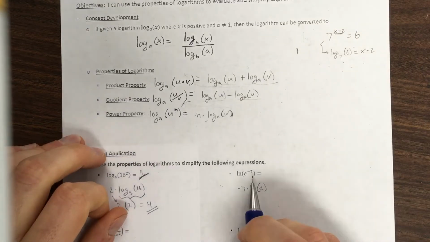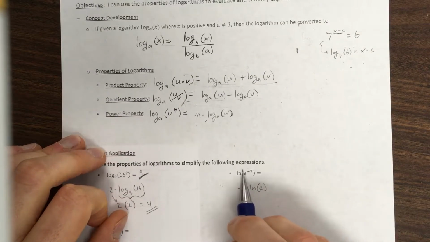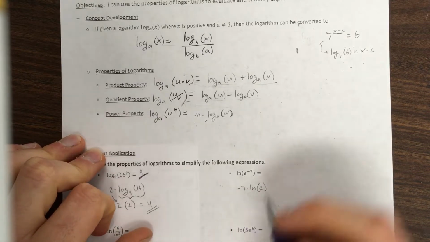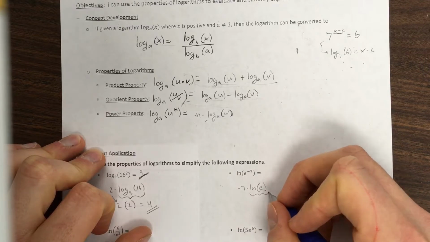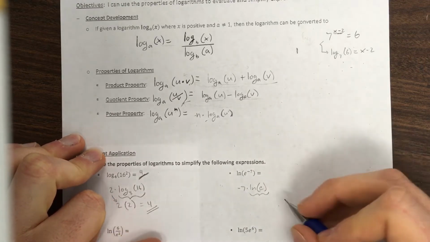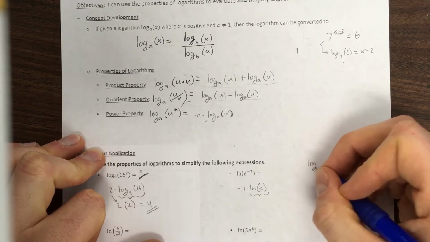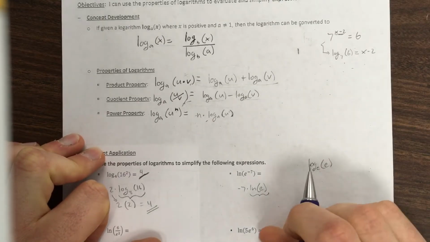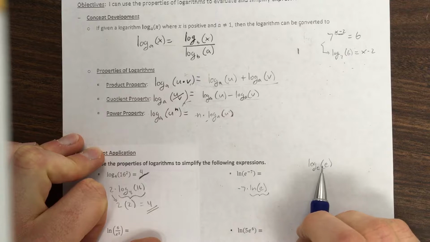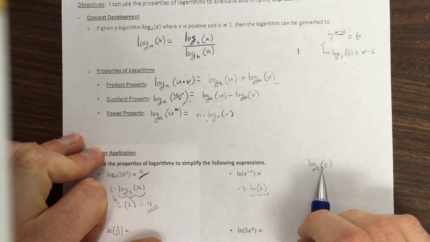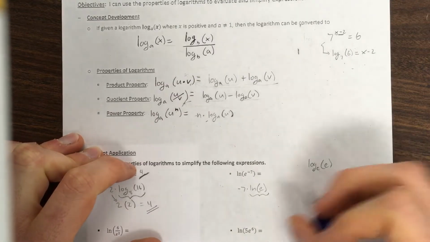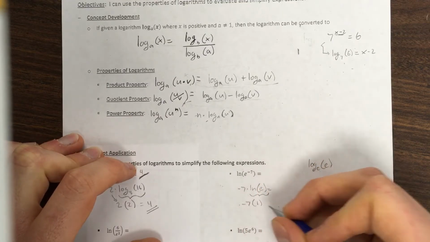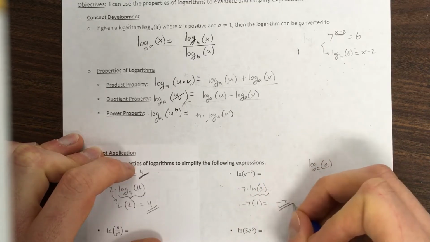Similar concept here. We can move the exponent in front, multiply by ln of e, and this evaluates as well. So this becomes a value as well. Ln, we should know, is log base e. And we're trying to figure out e raised to what power gives us e. Well, e raised to the first power gives us e, and so this is equal to -7 times 1, which gives us just -7.